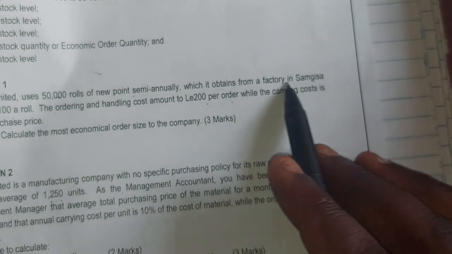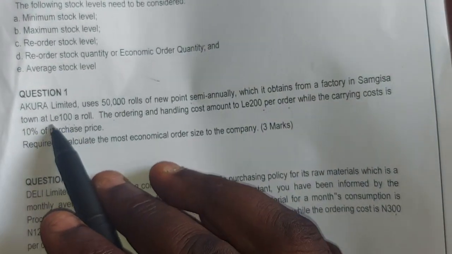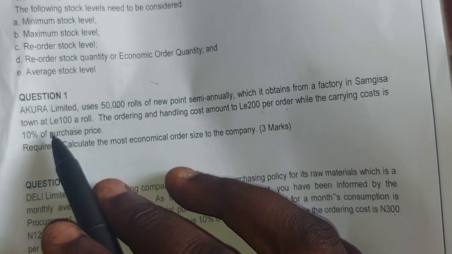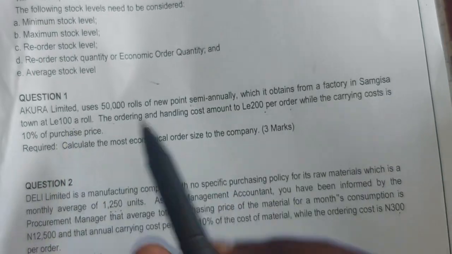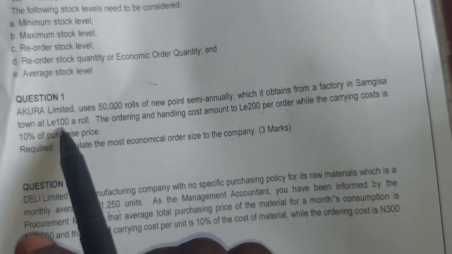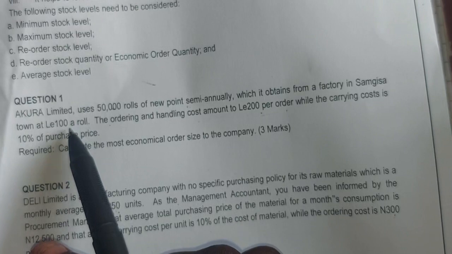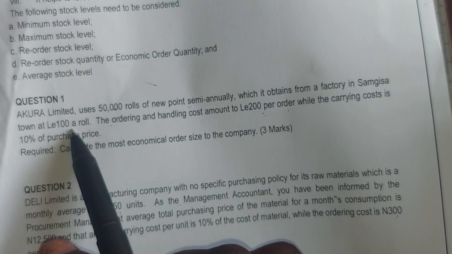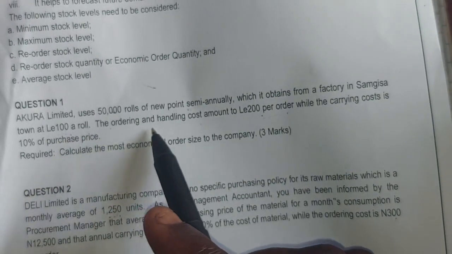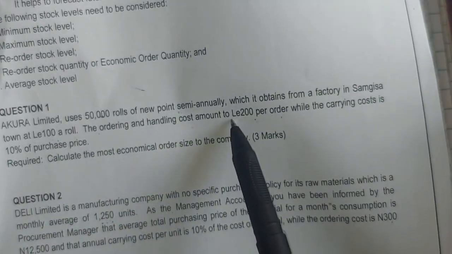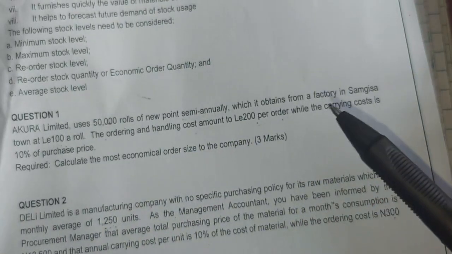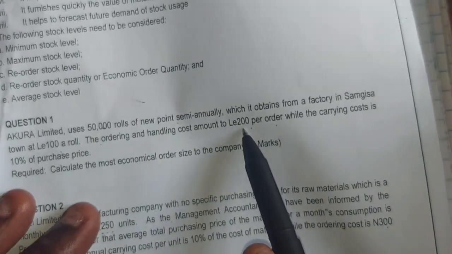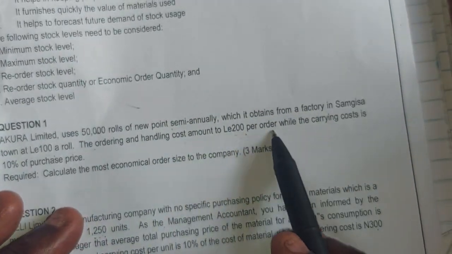Then, which is obtained from a factory in Samgiza town at 100 lei a roll. What is this, class? This is obtained at 100, so it means the purchase price. That's the purchase price of the rolls. Take note. Now, the ordering and handling costs to place an order, are you with me? To order for the quantity, this is what we spend per order. That is 200 per order.